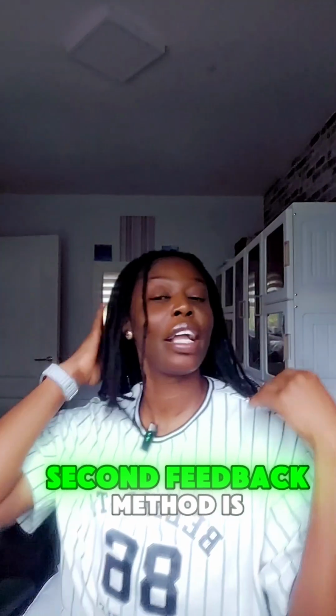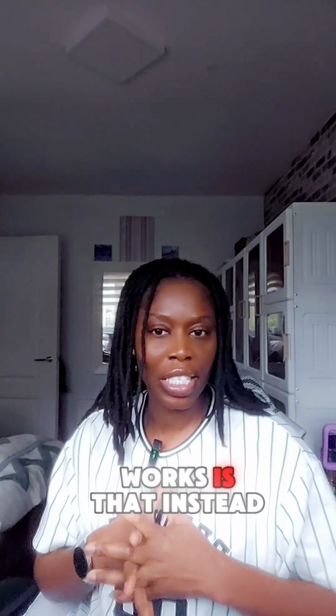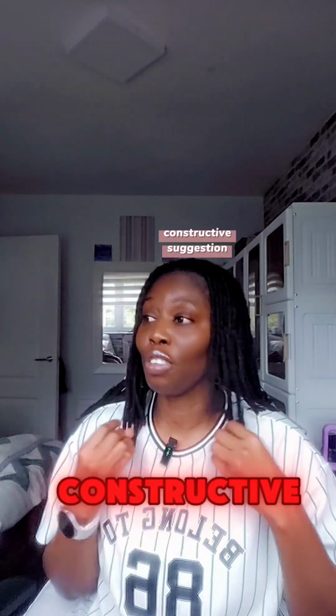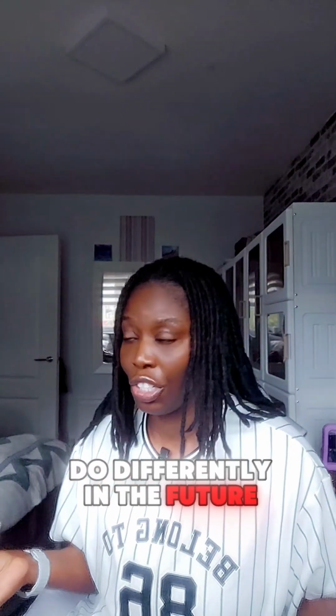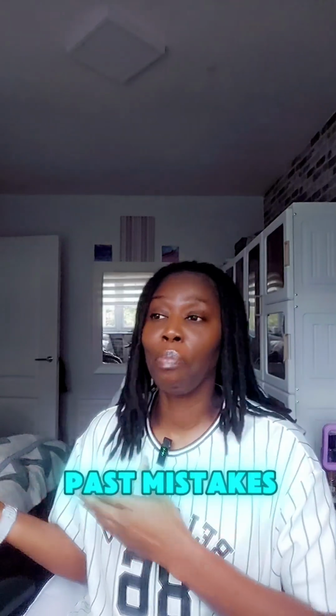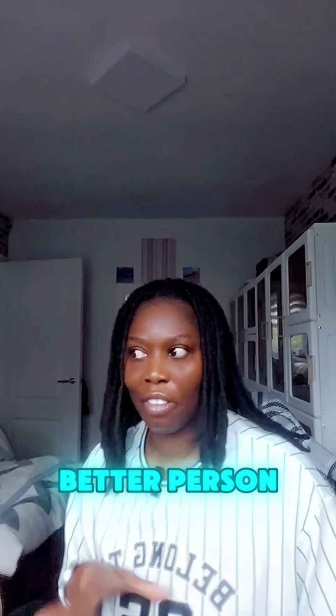The second feedback method is feed forward. The way this one works is that instead of focusing on past actions, team members give constructive suggestions on what someone could do differently in the future to improve. The benefit of this particular one is that it is a forward-looking approach, which feels less critical and is often more readily accepted, since it centers on future actions rather than past mistakes. Everyone likes to be advised on what they can do to become a better person rather than always picking up on their past mistakes.